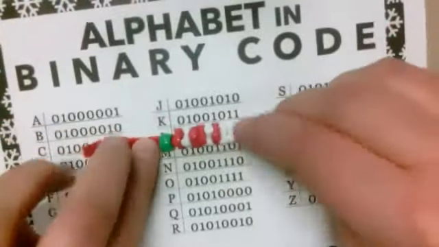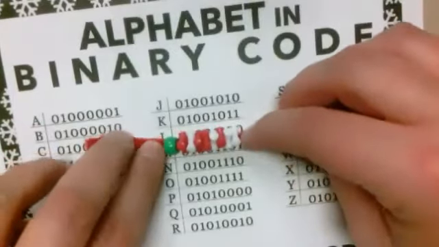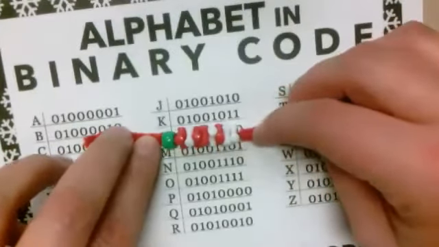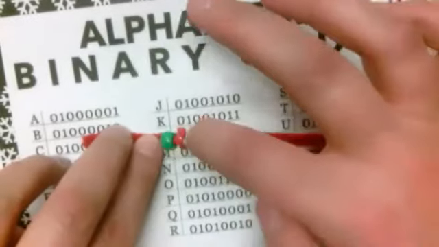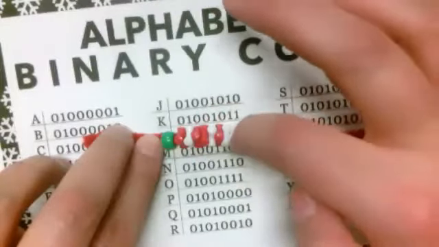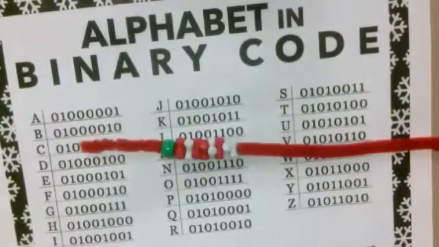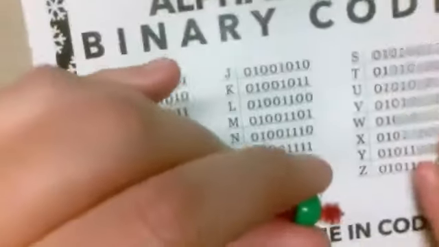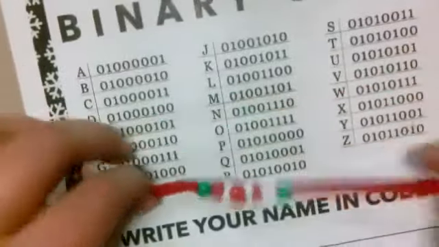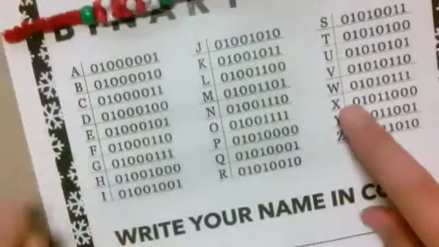And we can double check. We should have 8 color beads that match with the code for K. So we have 1, 2, 3, 4, 5, 6, 7, 8 bits to make up a byte. And we can go ahead and we're going to separate our letters with a green bead. All right, so we've got the Kansas, and now we need the W for wetlands.